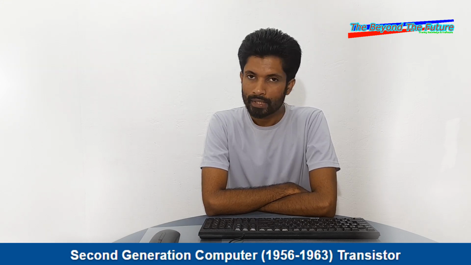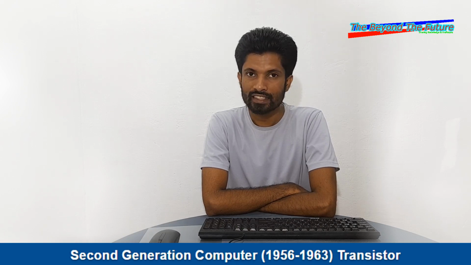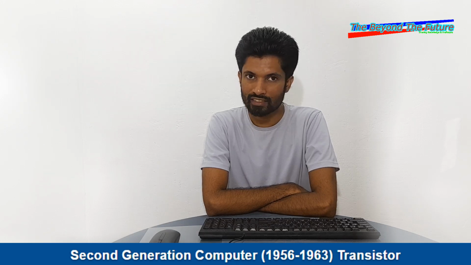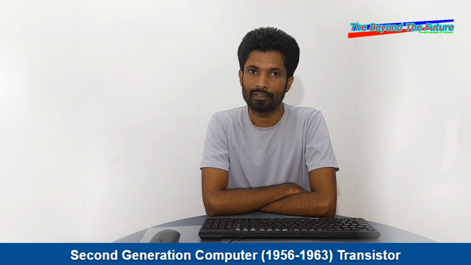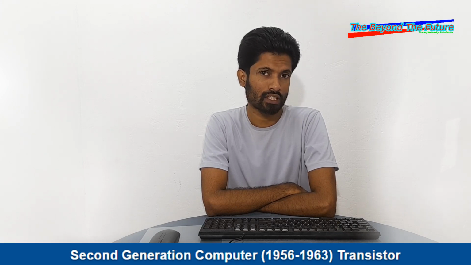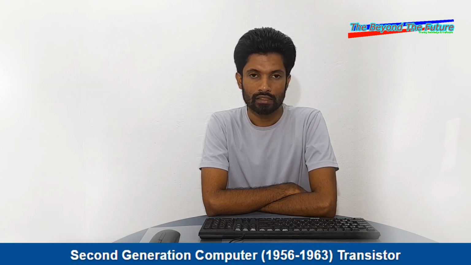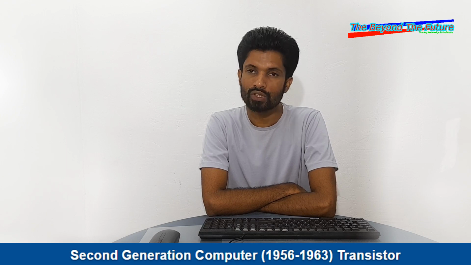We can compare the first generation and second generation. First generation computers use vacuum tubes. Second generation computers use transistors. The size of the first generation computer is huge. The size of the second generation computer is smaller. First generation computers use more power and more heat. Second generation computers use less power and produce less heat.